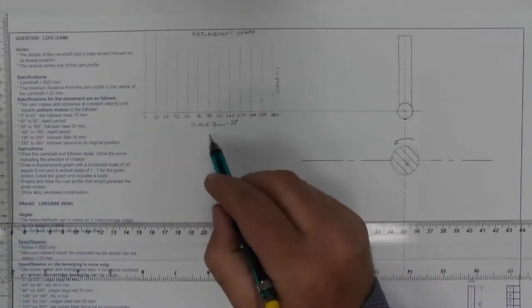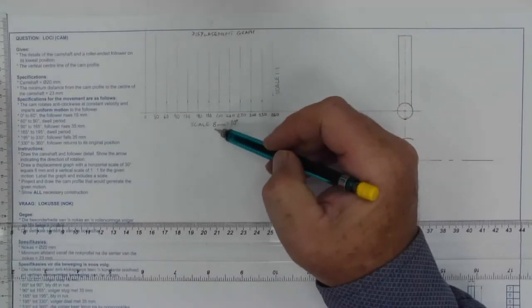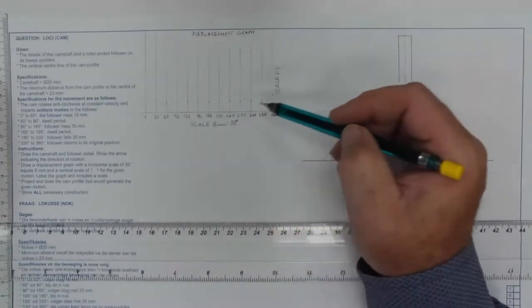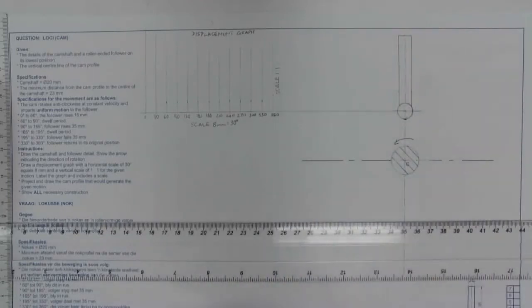So remember the basics of our displacement graph. It must have a label, must be printed, the divisions, your scale at the bottom, and your vertical scale. Marks are awarded for those aspects. Please remember to do them.